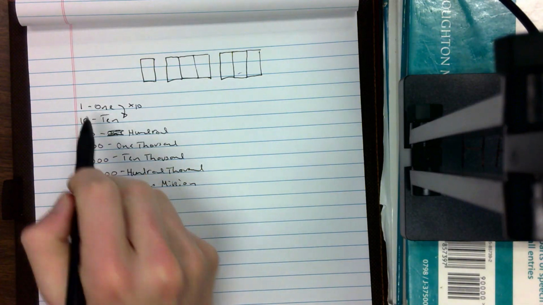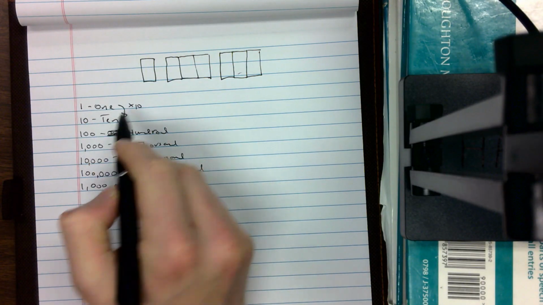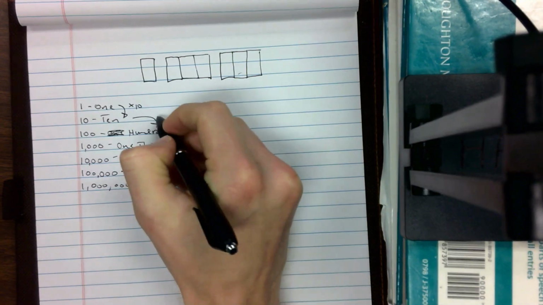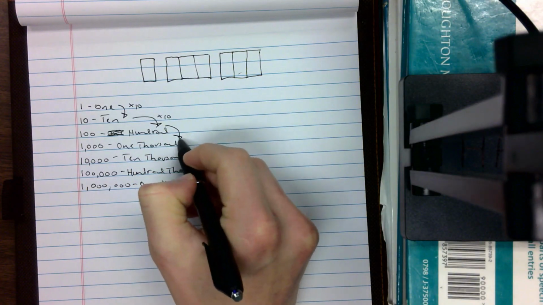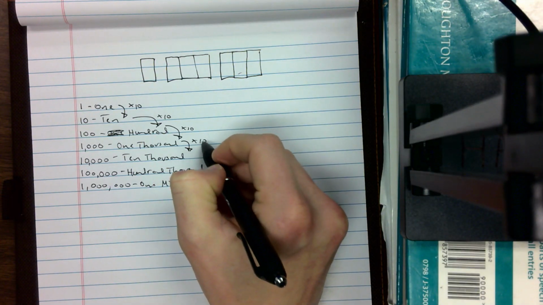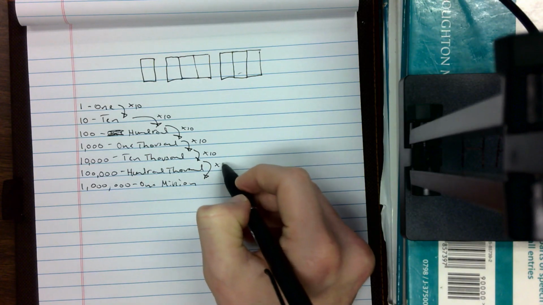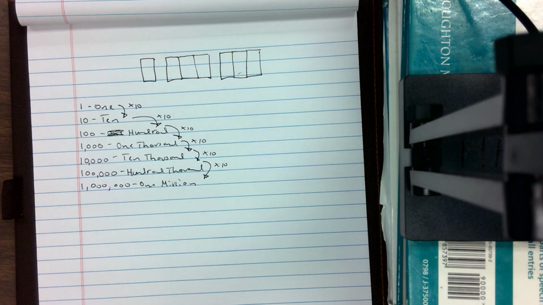So 10 is 10 times greater than 1 because it takes 10 ones to make 1 ten. If you count by 10 10 times, you get 100. If you count by 100 10 times, you get 1,000. If you count by 1,000 10 times, you get 10,000, and so on. Each of these is greater by 10, not by adding 10, but by multiplying by 10. At this point, I'm going to need some other colors.